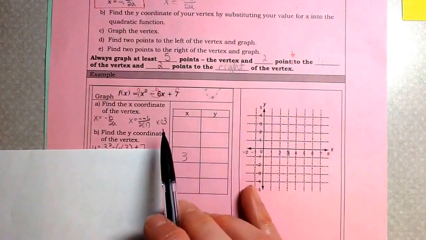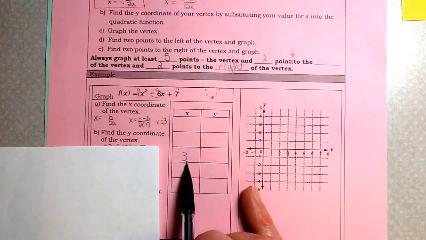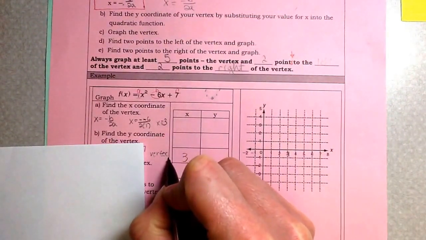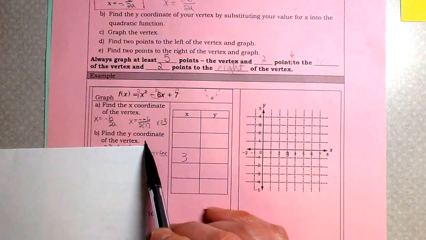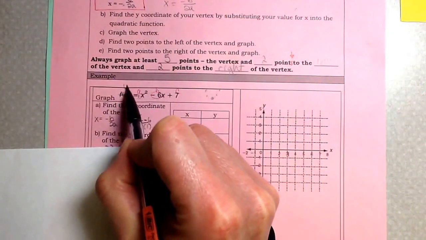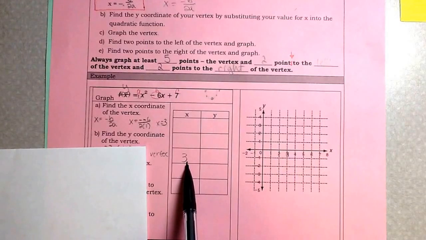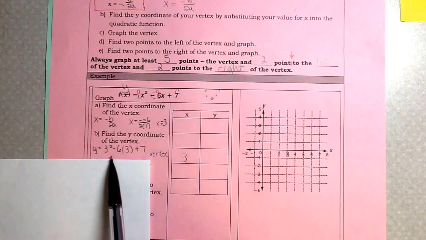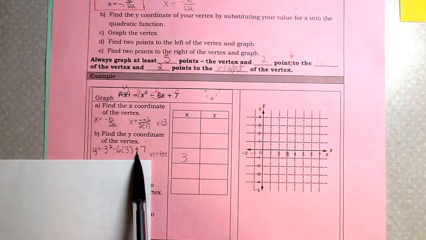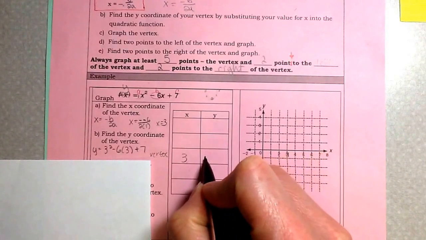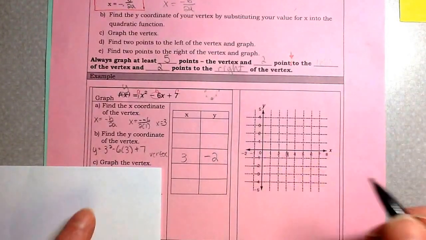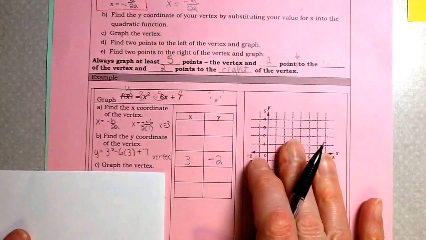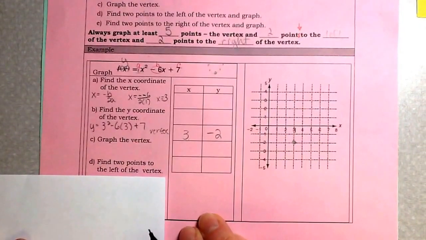So the first thing that we're going to do, we find the x-coordinate, which is 3, and this is for our vertex. So let's just write over here, vertex. And now we want to find the y-coordinate. Remember this is like saying y, so we can just substitute the 3 in for x here and the 3 in for x here. And that's going to give us 9 minus 18, so negative 9 plus 7, which is going to give us a negative 2. All right, we're going to graph the vertex, so we're going to graph it at 3, negative 2. And now we want to find 2 points to the left of the vertex.